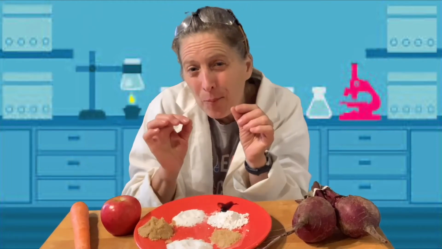So of course, it's always better to eat natural sources of sugar when you have that sweet tooth. But with that said, a little bit of sugar and a little bit of cookie never did anybody any harm, in moderation. So let's make some ginger drop cookies.